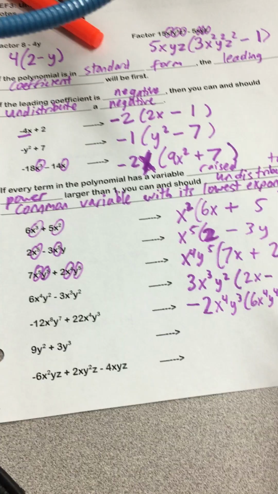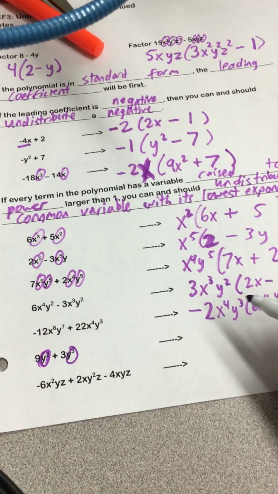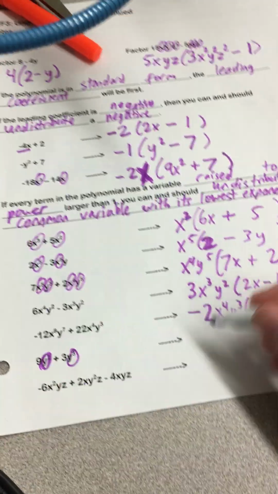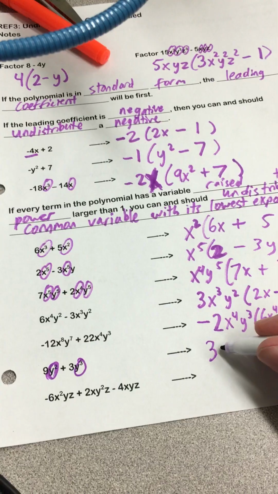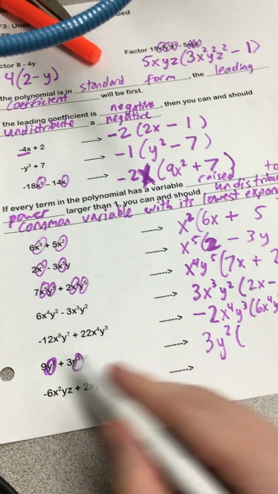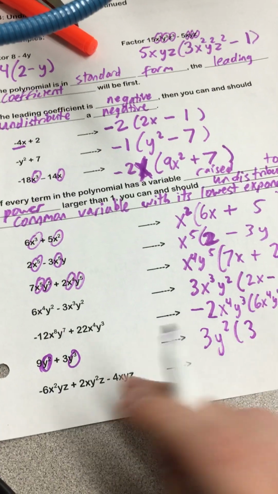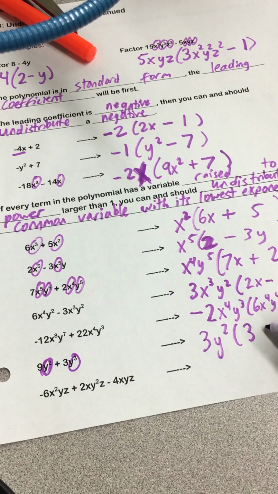All right, 9y squared plus 3y cubed. We got some common variables here. The common factor between 9 and 3 is 3. And then we can pull out a y squared. 9y squared divided by 3y squared is 3. 3y cubed divided by 3y squared is y.